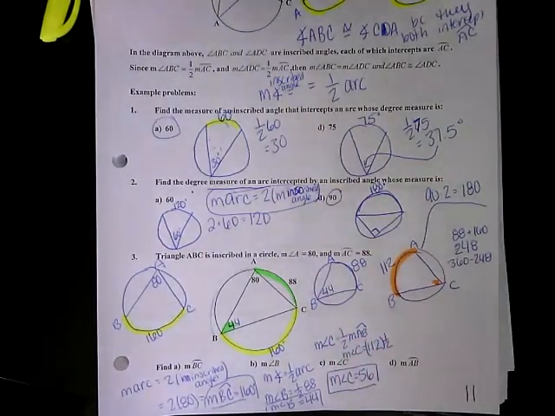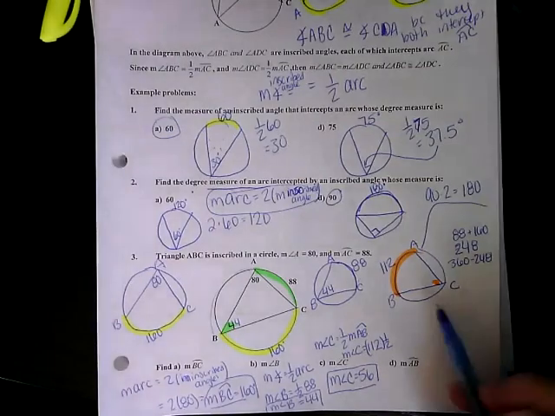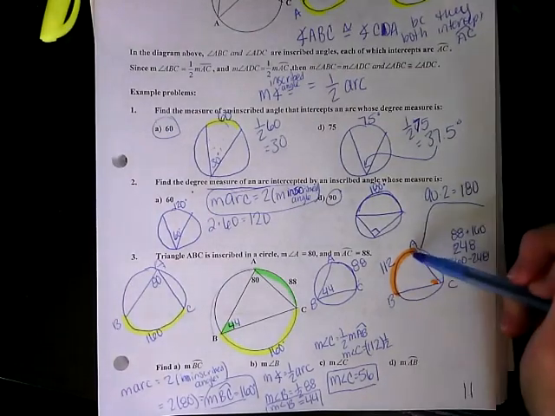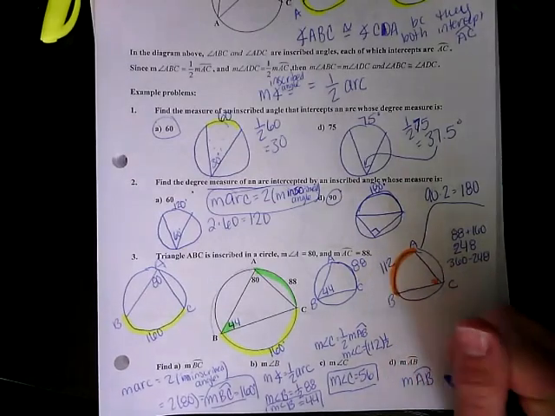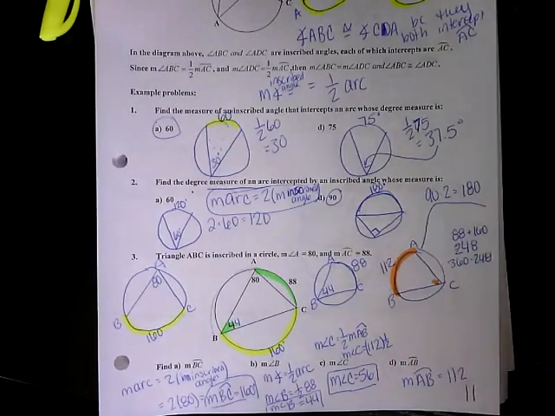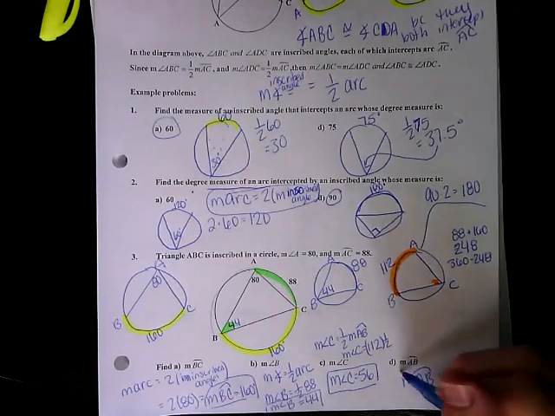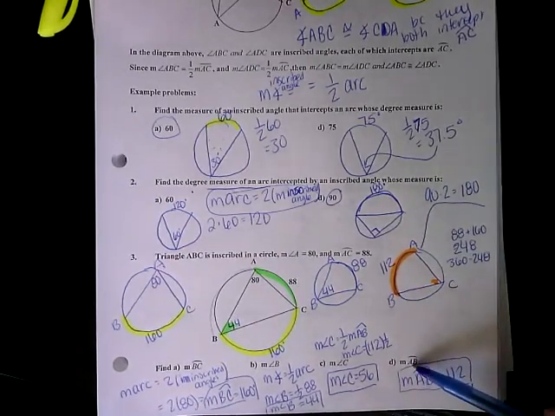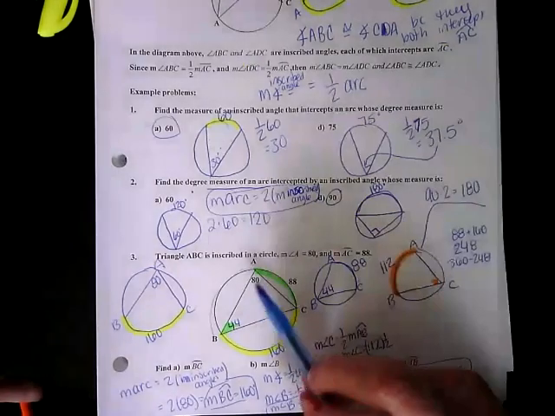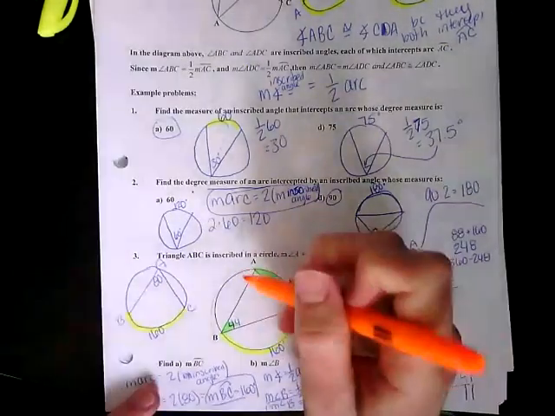All right, now I kind of got ahead of myself here. Now they want us to find the measure of arc AB. We just did this. The measure of arc AB equals 112. But let's say you did not know how to find arc AB first. Let's take a look at this. This is a triangle.